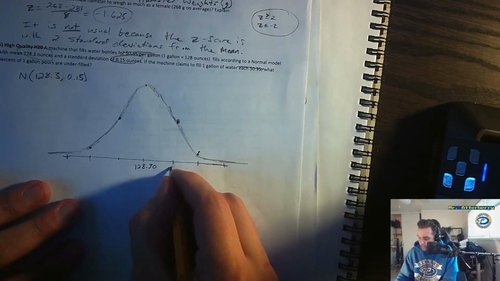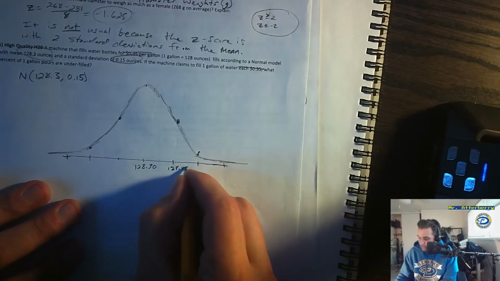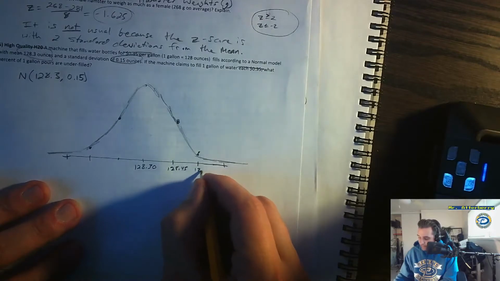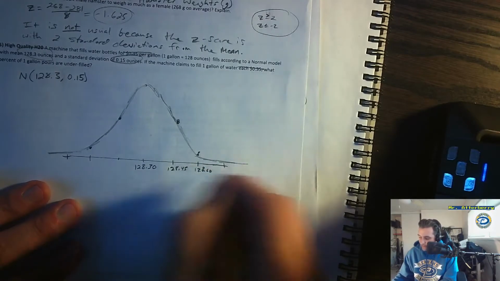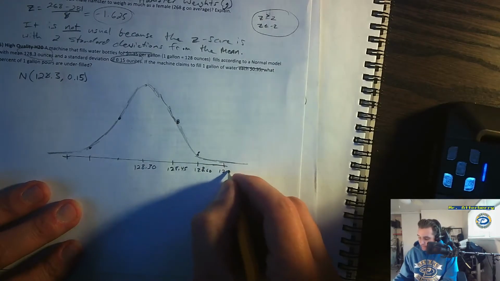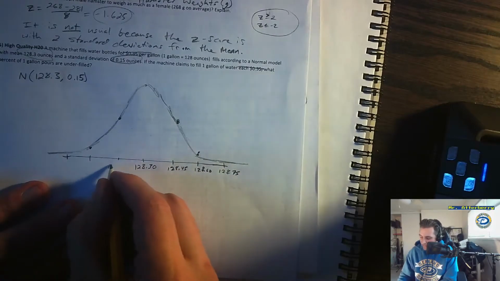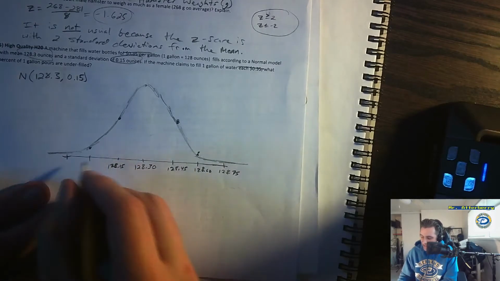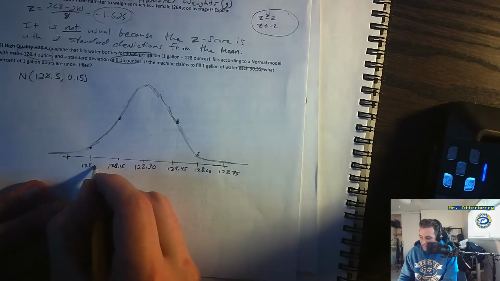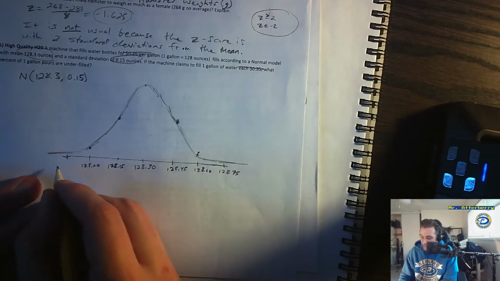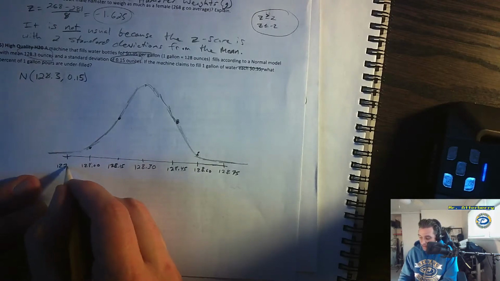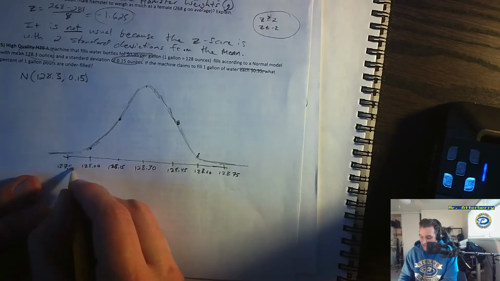Then 128.45, 128.6, and going backwards, I got 128.15, 128, and back again 127.85.